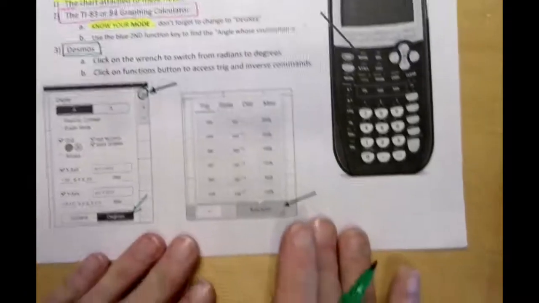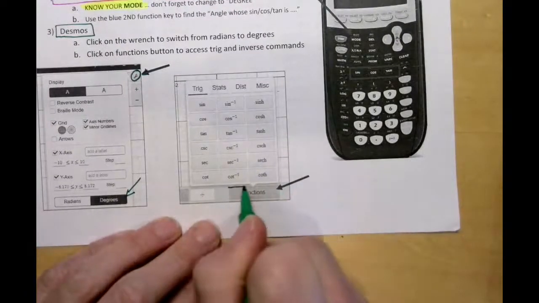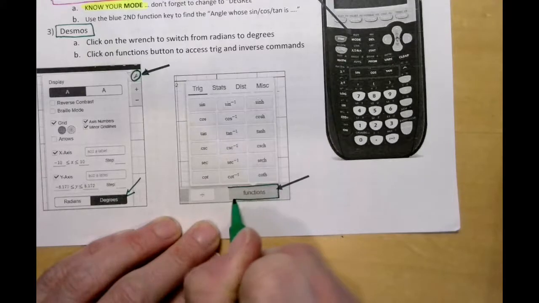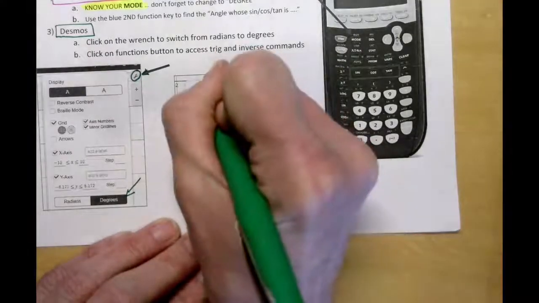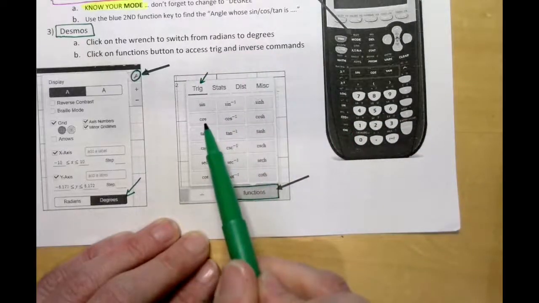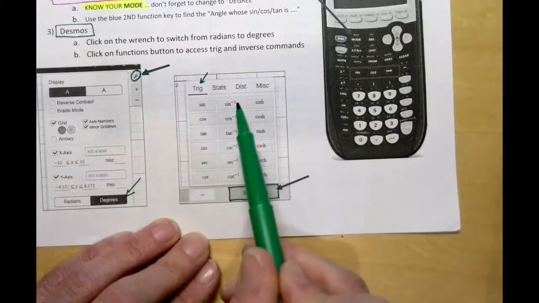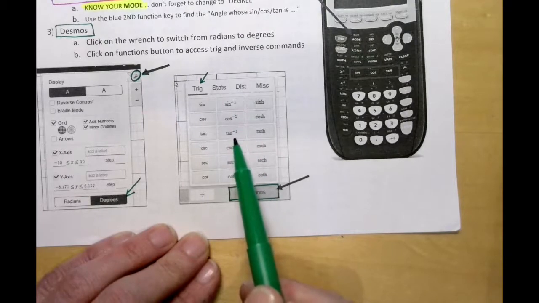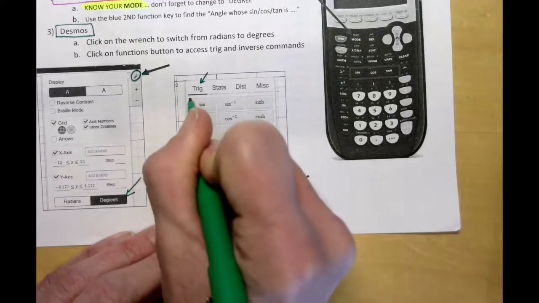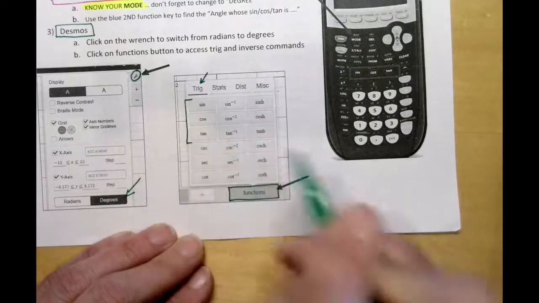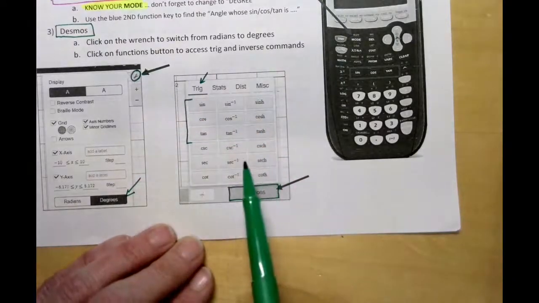When you click on the keyboard and you open up the functions key, you can go ahead and see all of your trigonometric functions, sine, cosine, and tangent, and each of their inverses, arcsine, arccosine, and arctangent. Now these guys down here, these are the ones that we care about. When you get to pre-calculus, guess what?